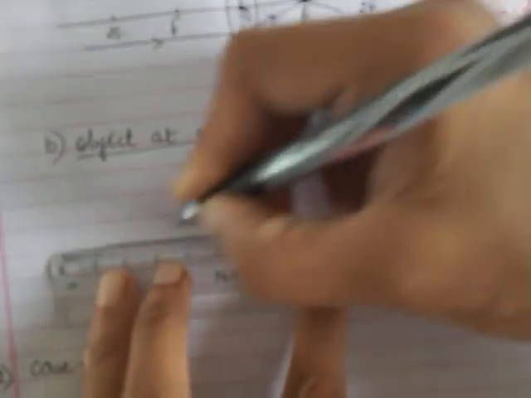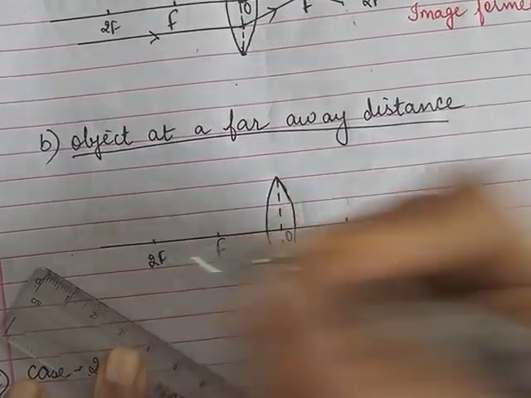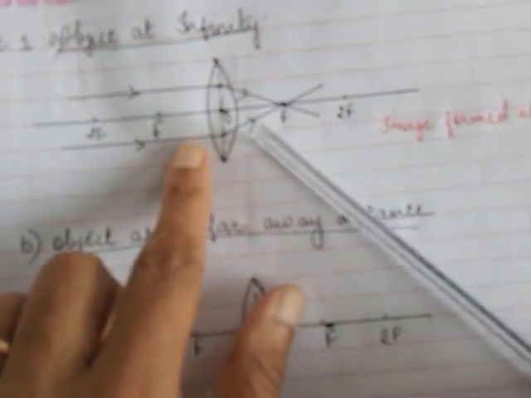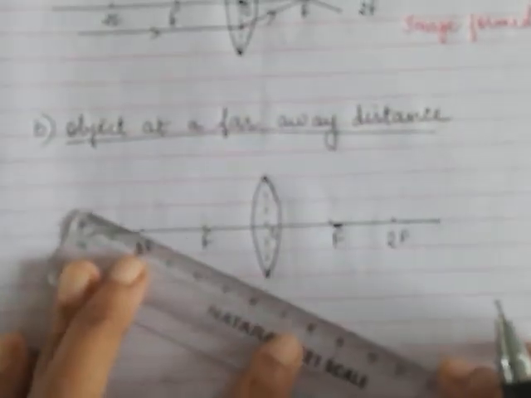Mark 2 centimeter on both the sides. And F, 2F, F, 2F. Is it clear, children? Now what is the difference between these two? In this, you took parallel rays coming parallel to the principal axis. If it is a far away object, you need to take parallel rays, but they need not be parallel to the principal axis.